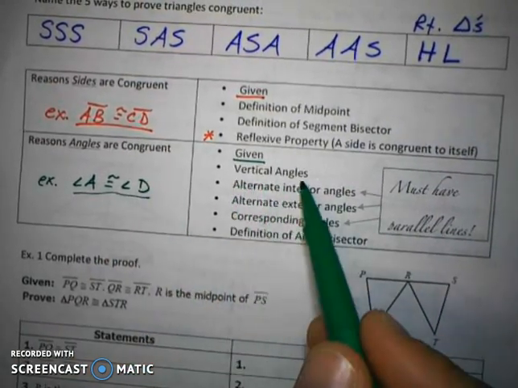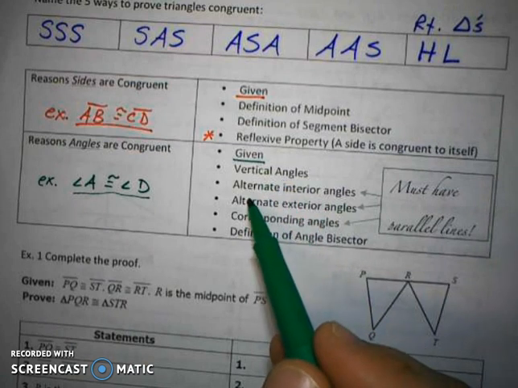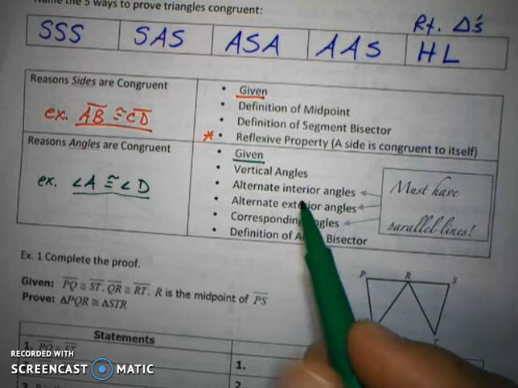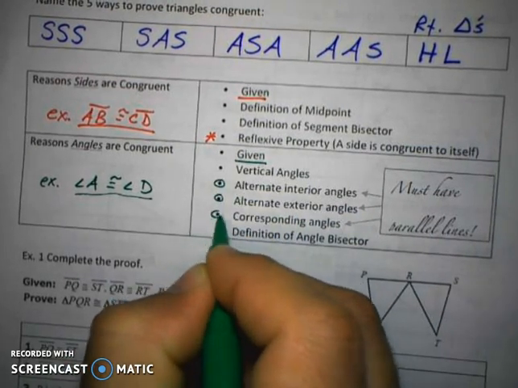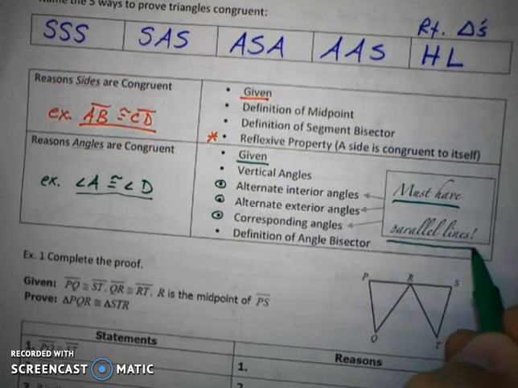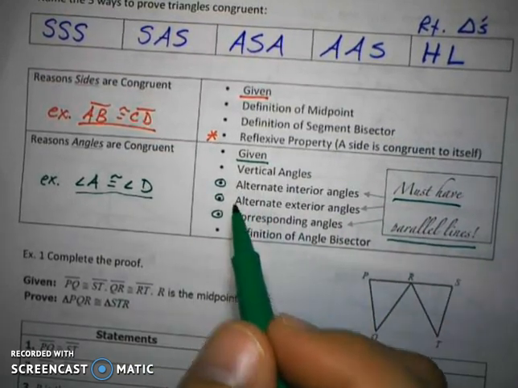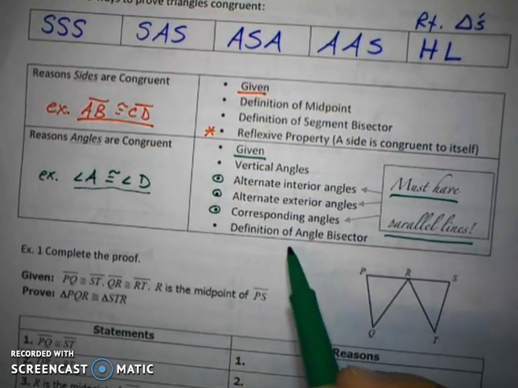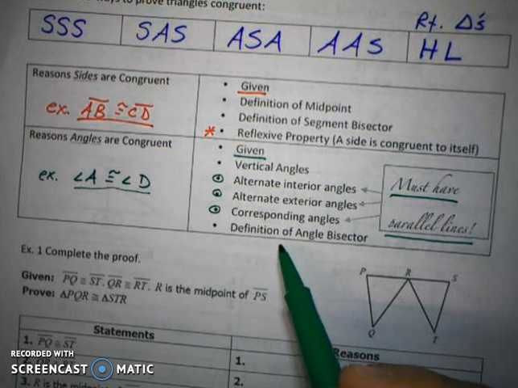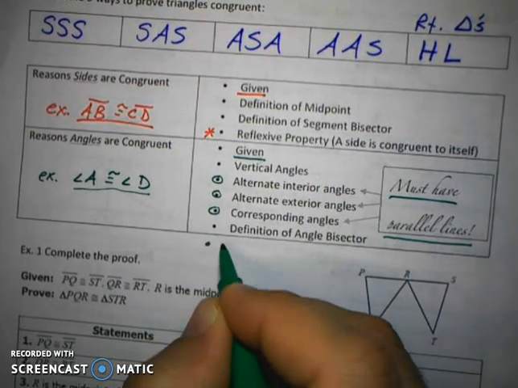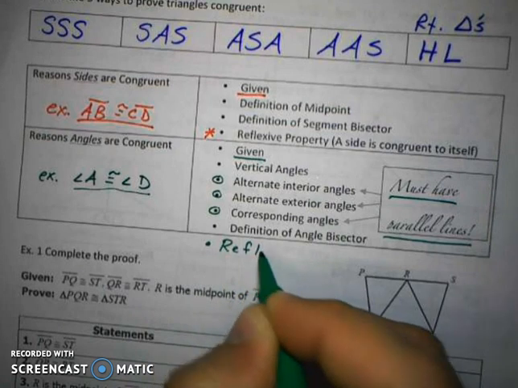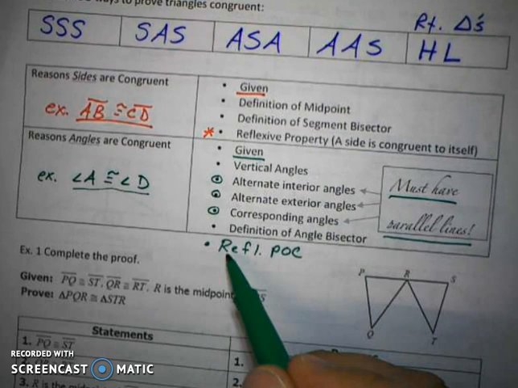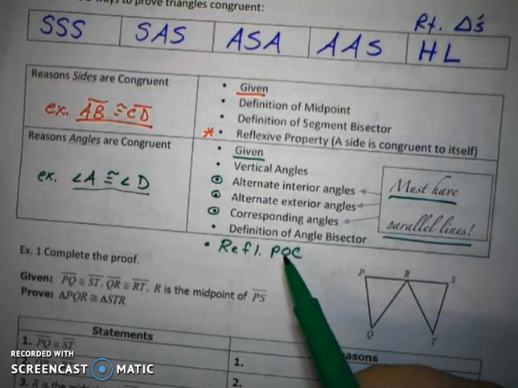We could use vertical angles to say they are congruent. We could use alternate interior, alternate exterior, or corresponding angles. But for these 3, you must have parallel lines. Okay? You have to have been given that the lines are parallel to be able to make those conclusions. Okay? And then we have definition of angle bisector that would also give us congruent angles. And then we also have another one. The reflexive property could also be used again if 2 triangles share the same angle. Okay? Reflexive property of congruence if 2 triangles share the same angle.